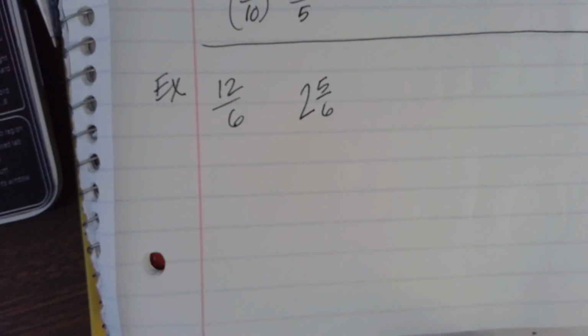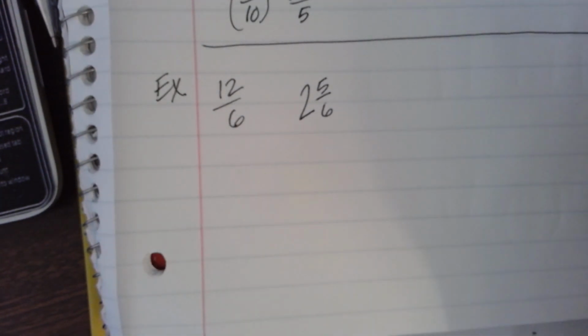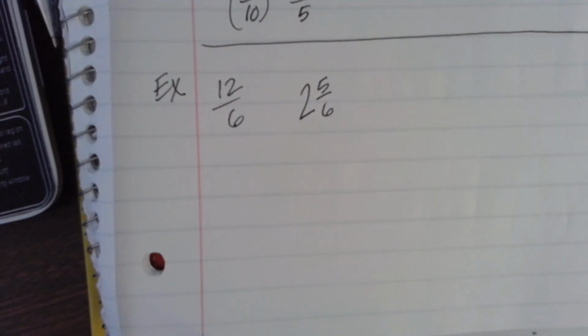So we've got 2 12/6 versus 2 and 5/6. Everybody make sure you get those two written down, okay?